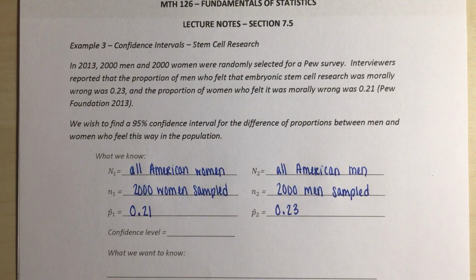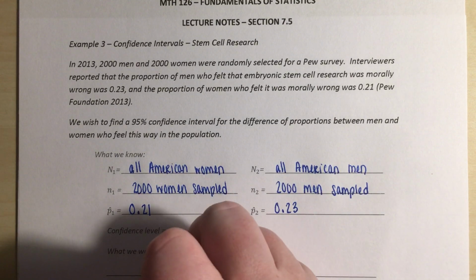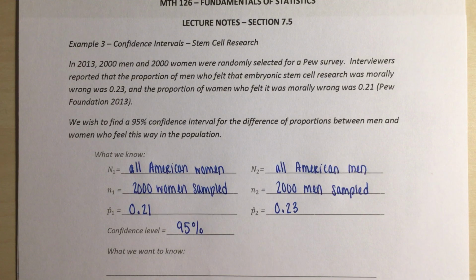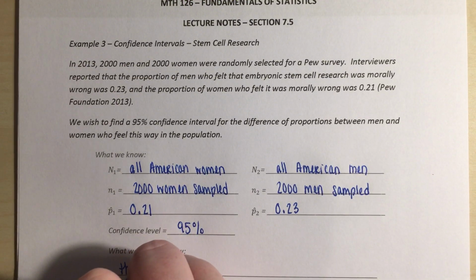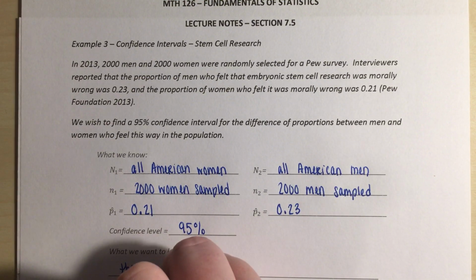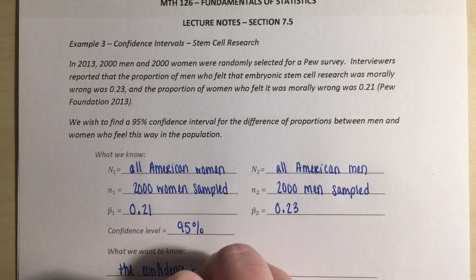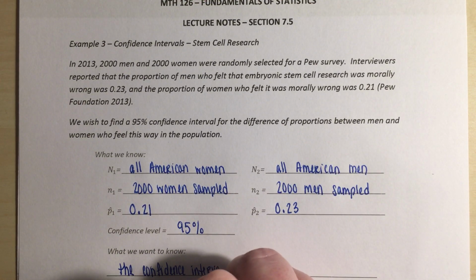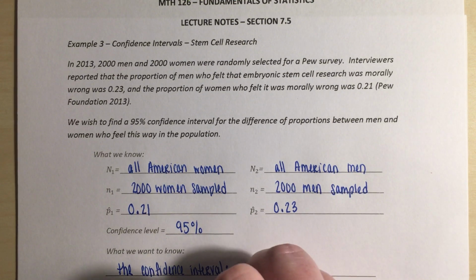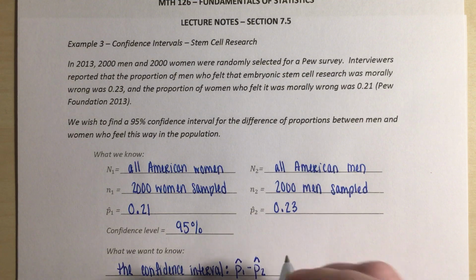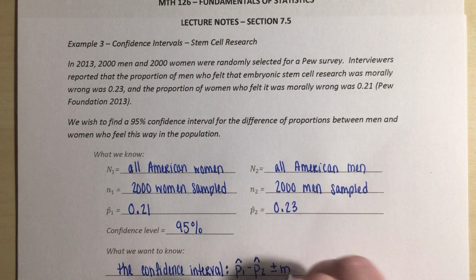We are told to use a confidence level of 95% in this problem. And what we want to know is the confidence interval, which again is always set up with P1 first. So P1 hat minus P2 hat plus or minus M.